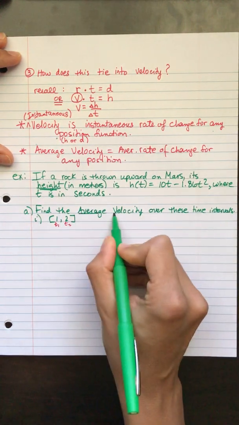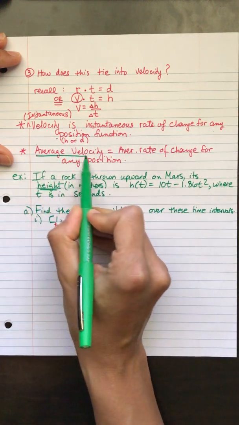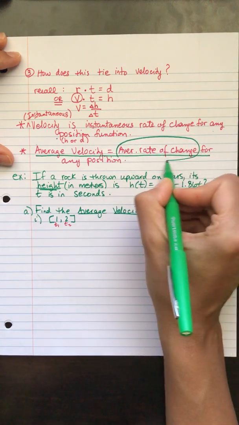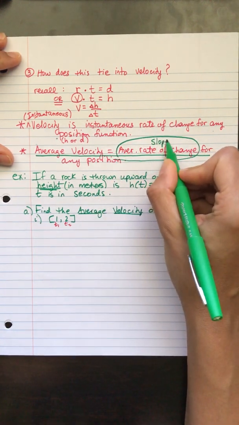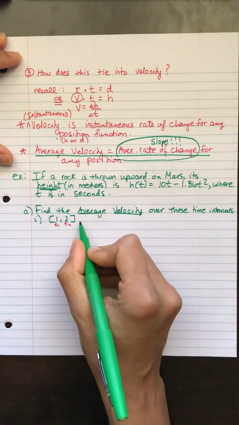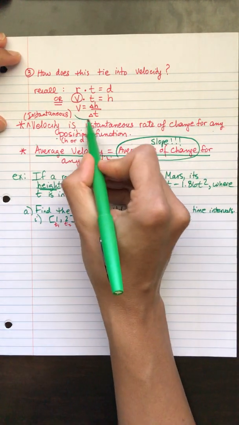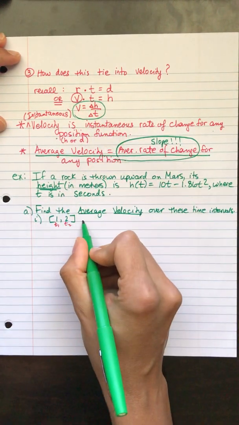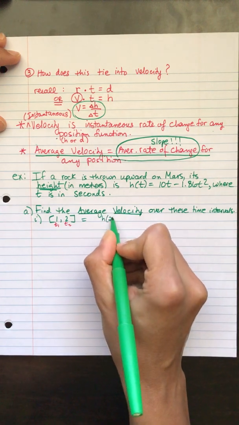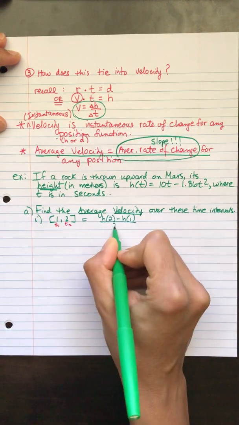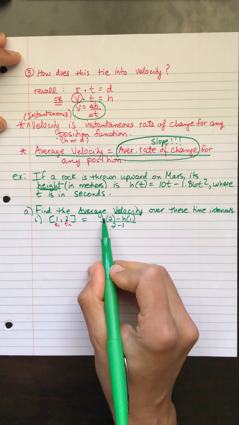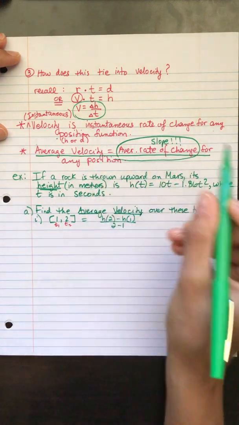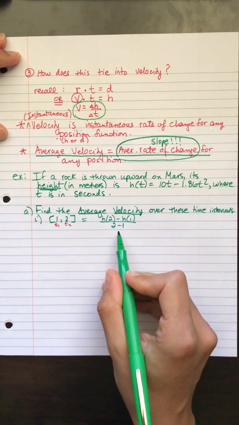Well, if I'm finding average velocity, we know that average velocity is the same thing as average rate of change. And what's a less fancy word for average rate of change? It's regular old slope. Slope formula. So if average velocity equals change in height over change in time, then my calculations are going to be h of 2 minus h of 1 over 2 minus 1. That's the second h minus the first h, plugging these two into the function, over 2 minus 1.